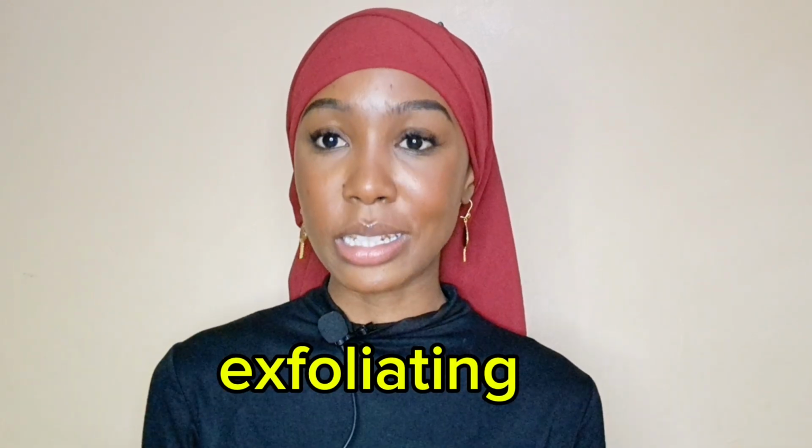So how to improve your skin texture? Mostly, if you want to improve your skin texture, you want to do something called exfoliating. You want to use an exfoliator. Exfoliating is the best thing that is going to remove your dead skin cells and reveal a softer skin. I know maybe you're thinking, but I usually scrub my skin.